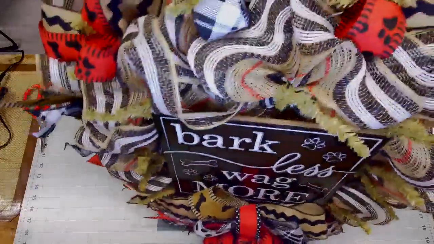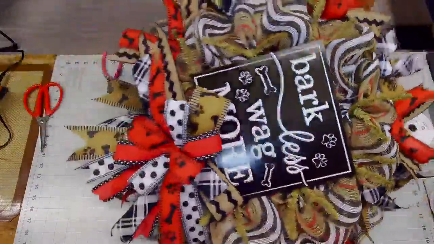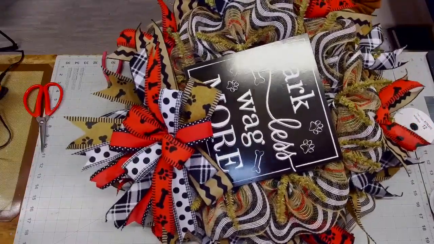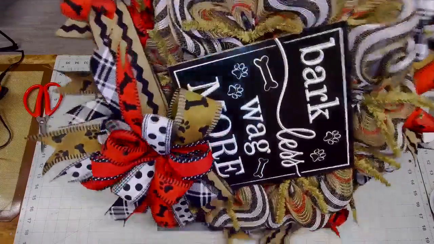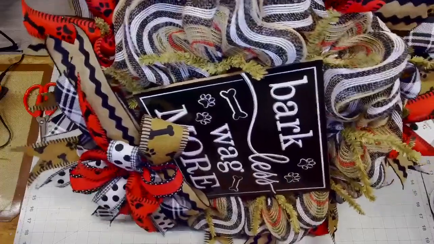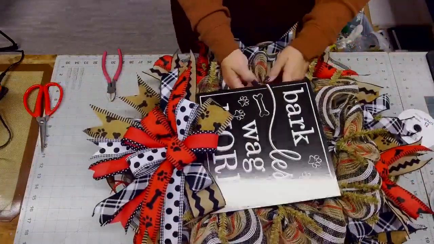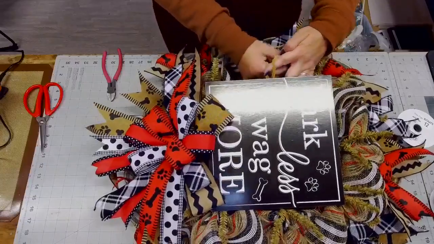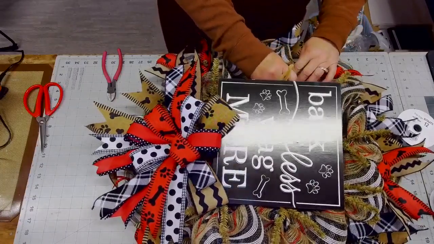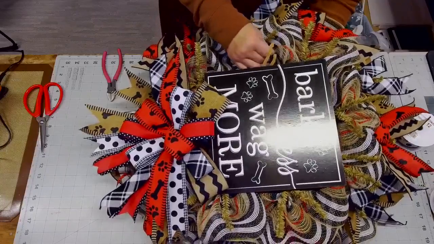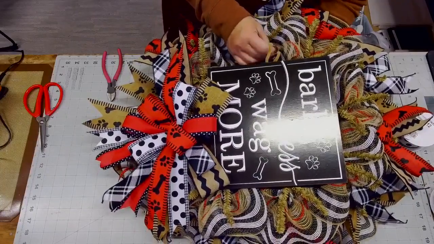Oh, side to side, cat. Left and right. Okay. So we're just going to lift this up and move it just a touch to the top. So I am just moving this slightly up, going just a hair over my tinsel tie, because we're going to put a bow there anyway.